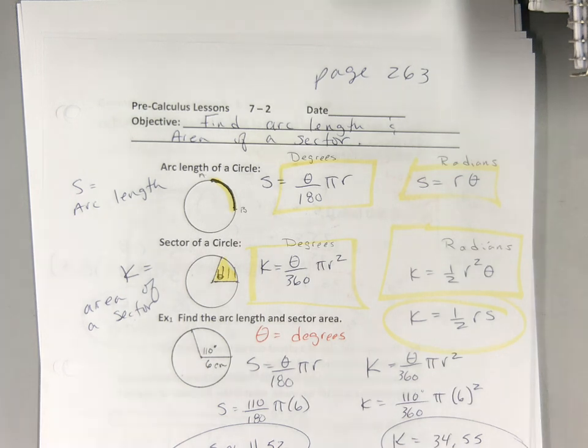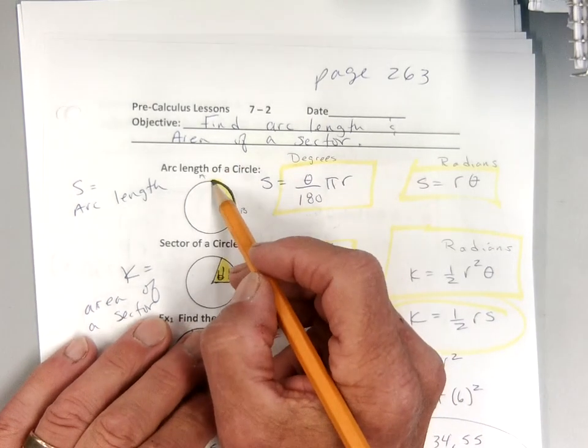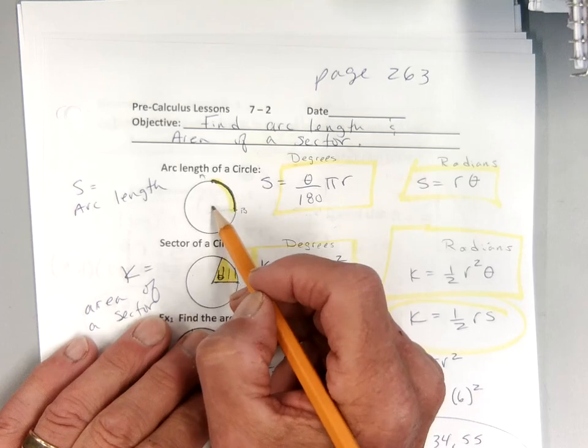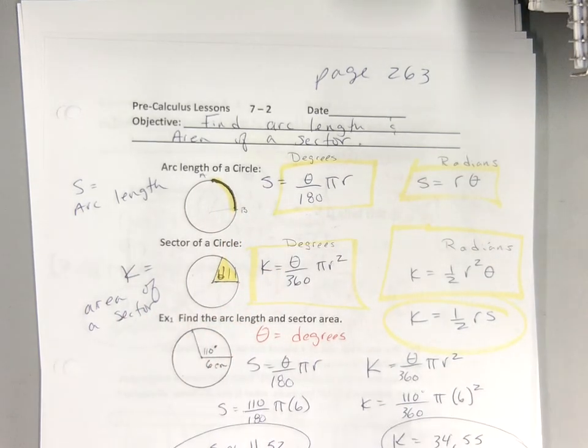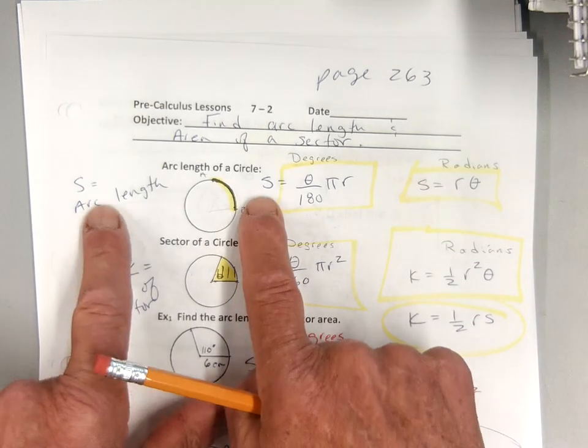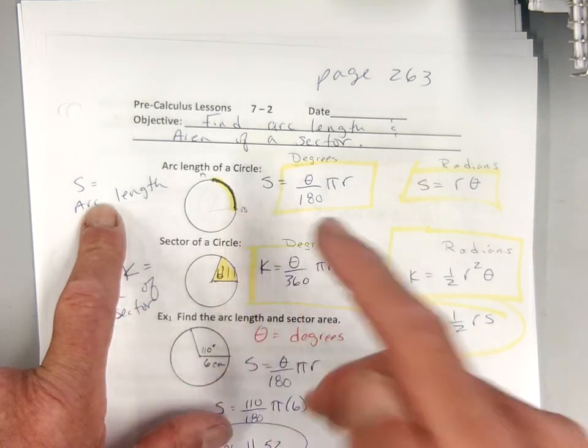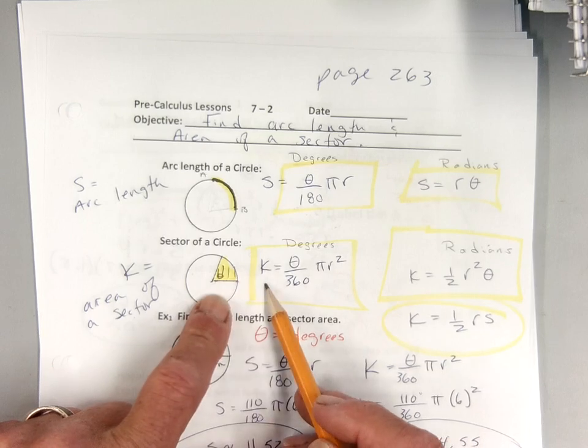Okay, everybody, let's recap the lesson. So we started talking about radians, and what we like about radians is that if you have an angle, then the angle is related to the arc length. So today what we want to talk about specifically is arc length. We use the symbol S for arc length, and K for the area of the sector.